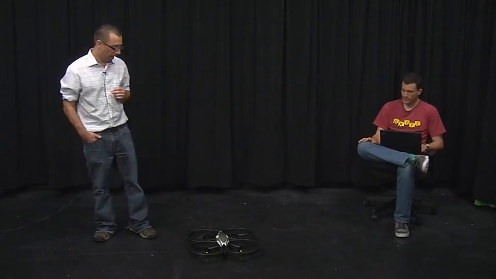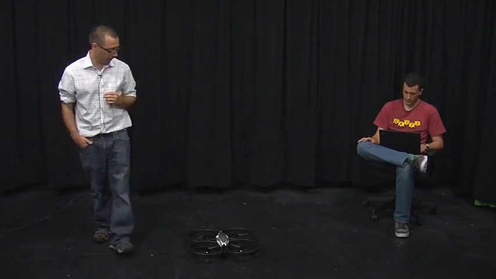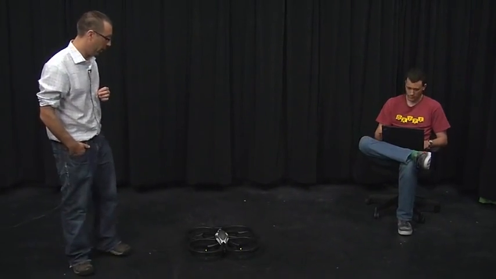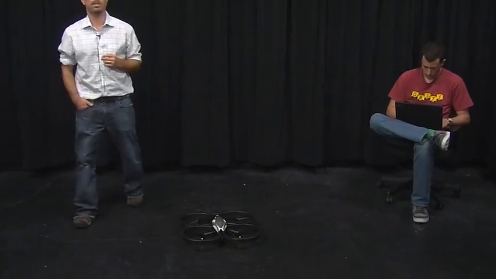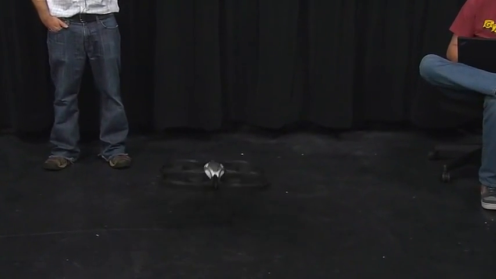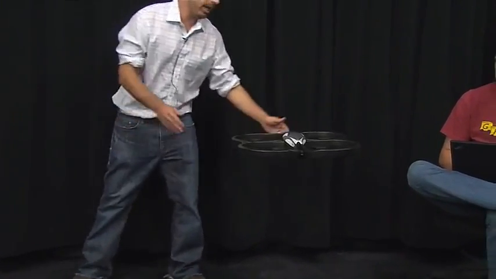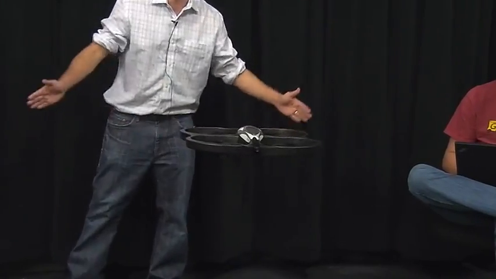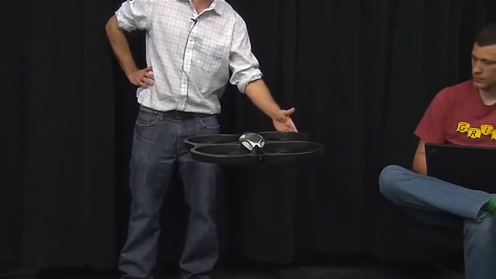I have JP Delacroix with me here, who is a graduate student at Georgia Tech. And without any further ado, JP, let's see what the PID regulator actually looks like in action. So what we're doing now is altitude control only. We're trying to make this thing stay at a fixed altitude. It's going to drift a little bit sideways, because we're not controlling sideways drift at all.